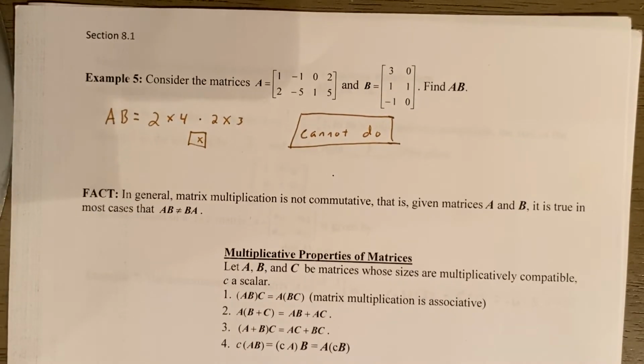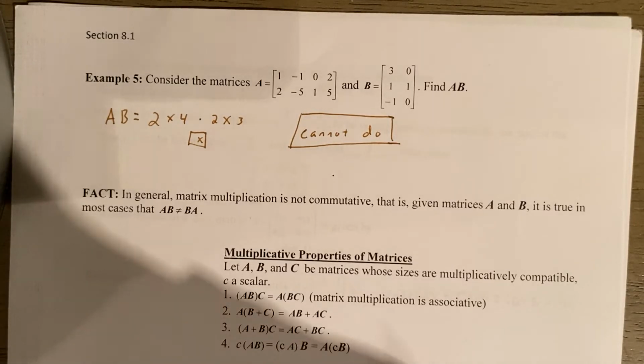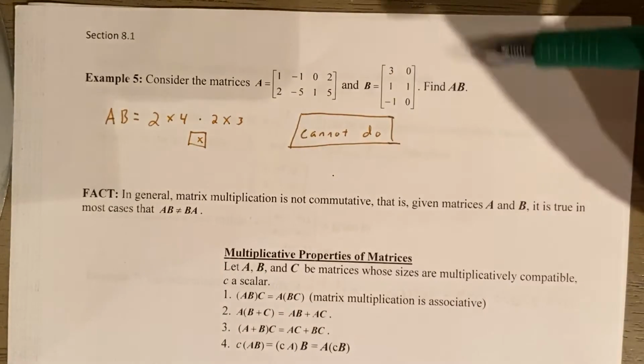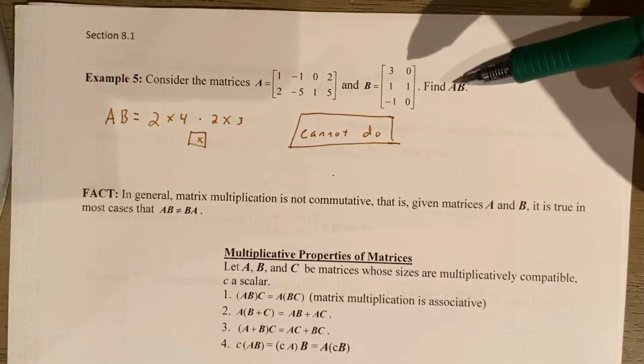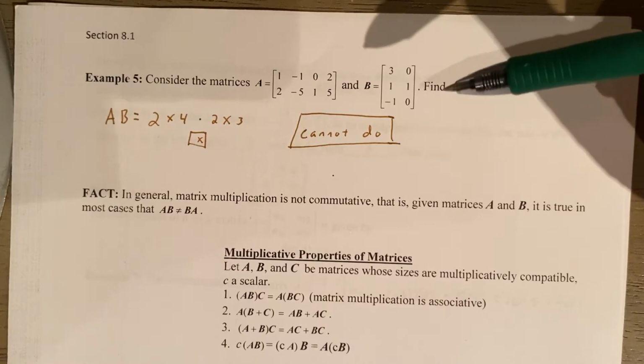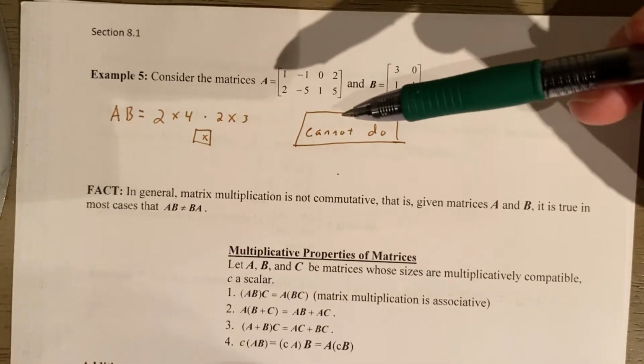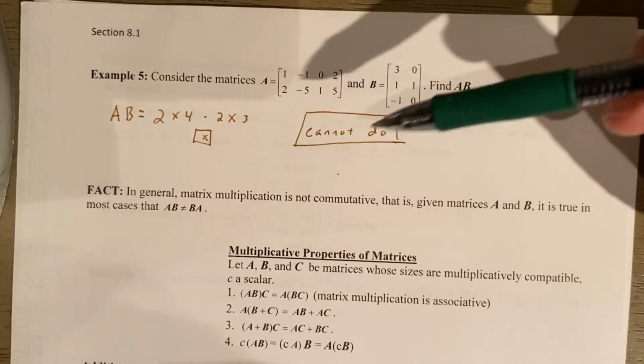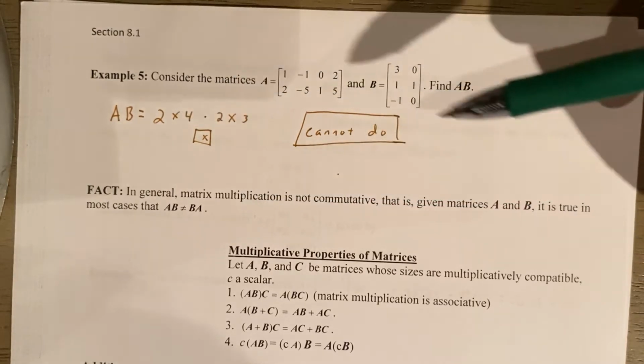Page 3. Here's an example of when you cannot do matrix multiplication. Here we want to find the product of A and B. A comes first, then B. I look at matrix A and I realize, hey, I have 2 rows, 4 columns. So A is a 2 by 4.